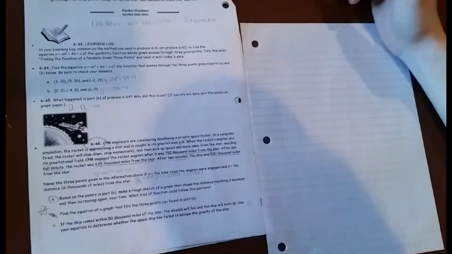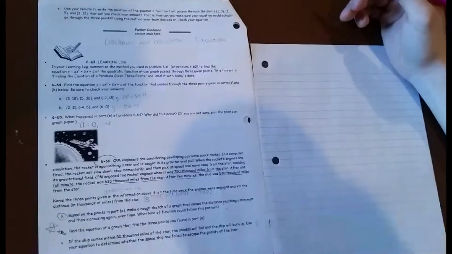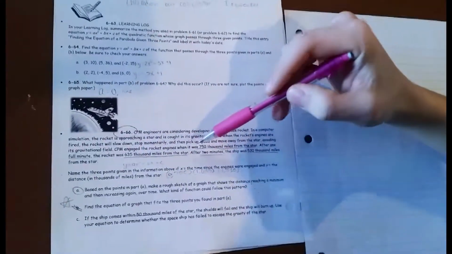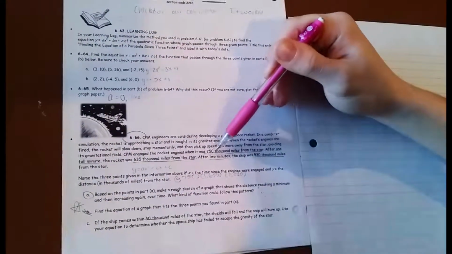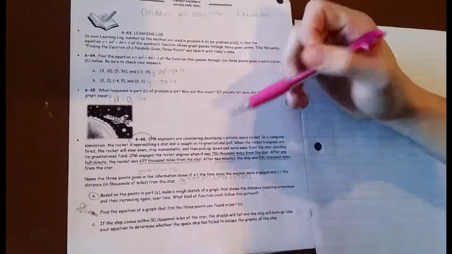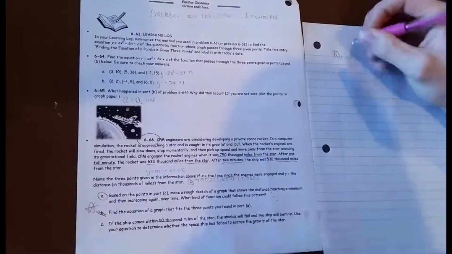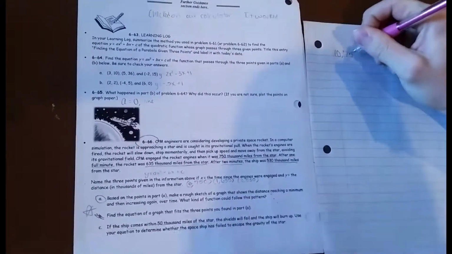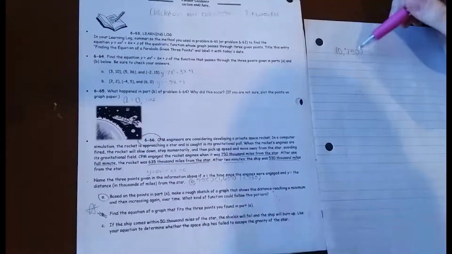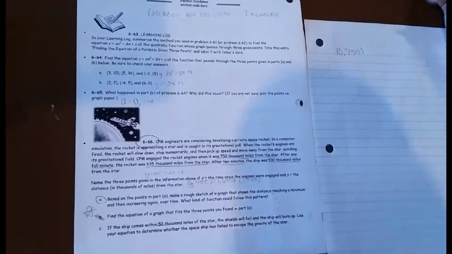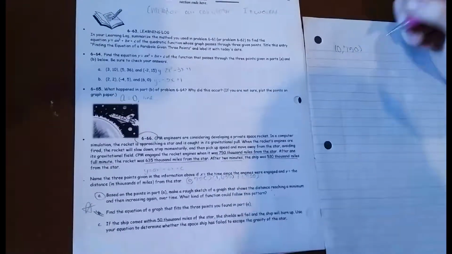If x equals the time since the engines were engaged and y equals the distance in thousands of miles from the star. So basically I underlined some key details, like the fact that when the engines are first engaged, the rocket ship is 750,000 miles from the star. So that can tell us that at 0 minutes, engines are engaged, the rocket is 750,000 miles from the star. Now I'm just incorporating this into thousands, so this is 750,000, but just to make it easy, we are just going to label it as 750.